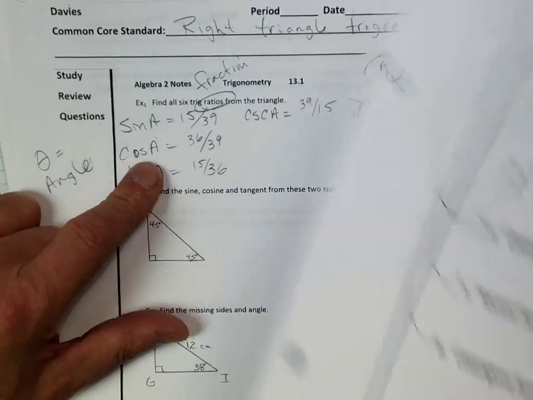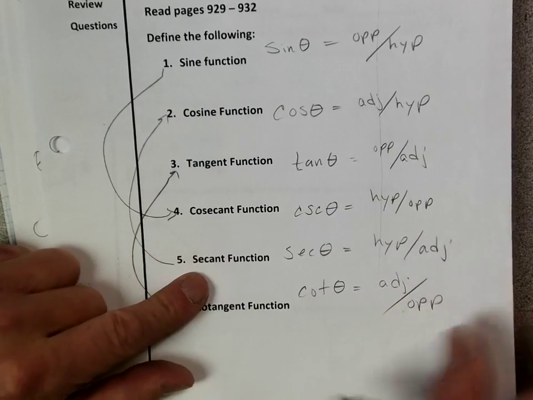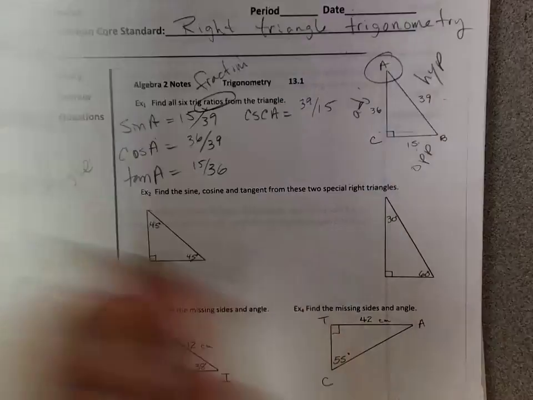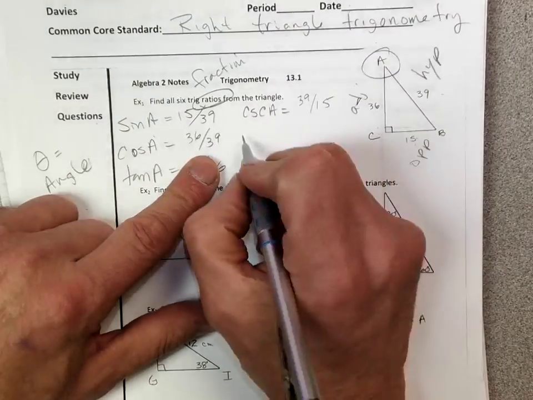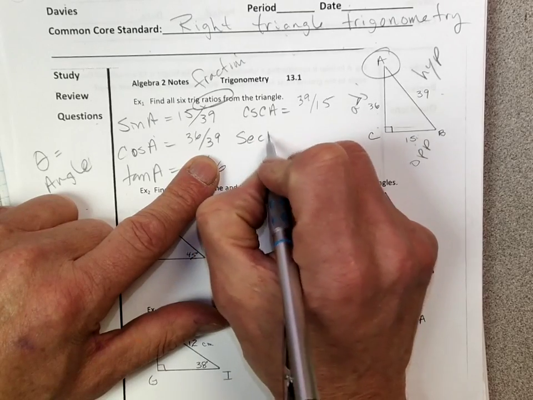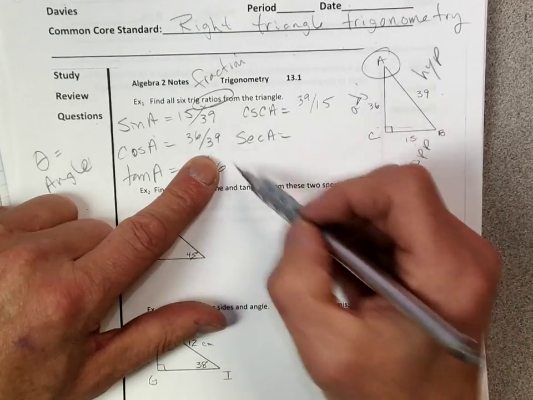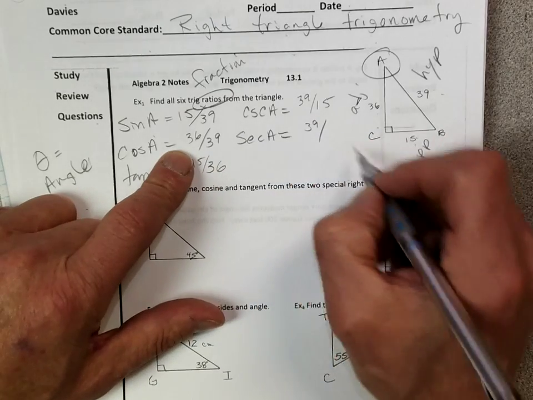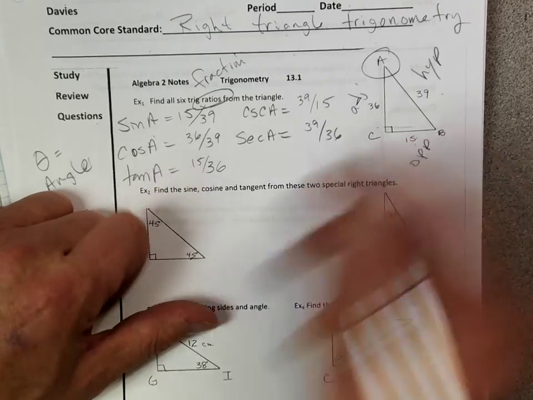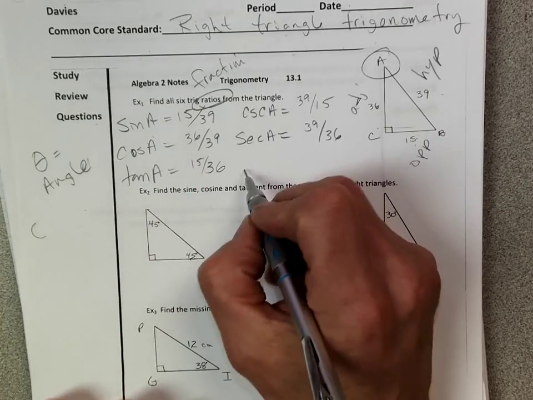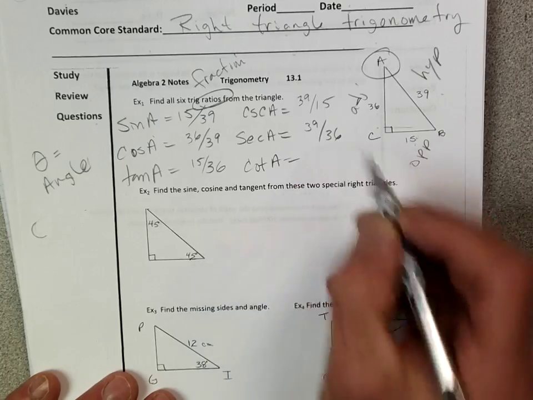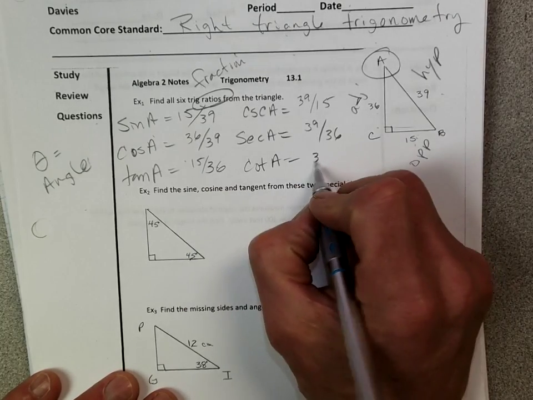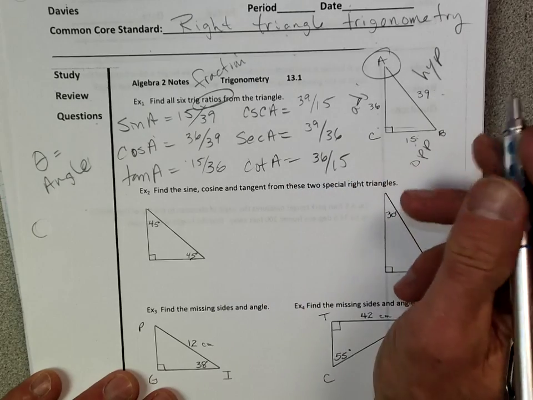Cosine, and then secant is the opposite of the cosine, so it's the hypotenuse over the adjacent. So we're going to write this as secant of A. It's just the opposite of the cosine, which is going to be the hypotenuse, which is 39, over the adjacent, which is 36. That's it. Okay, and then the cotangent of angle A, it's just going to be the opposite of tangent, which is 36 over 15. Totally right, Alondra. Okay, 36 over 15. Not hard. You guys agree? Not hard at all.